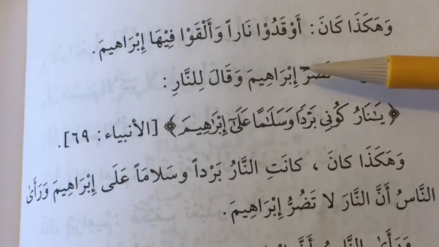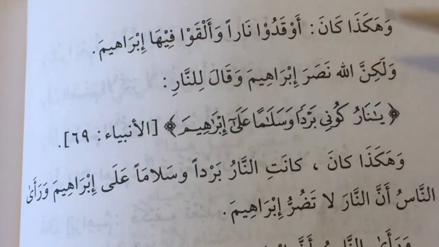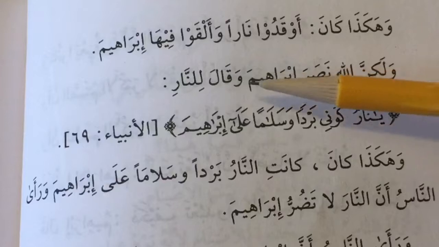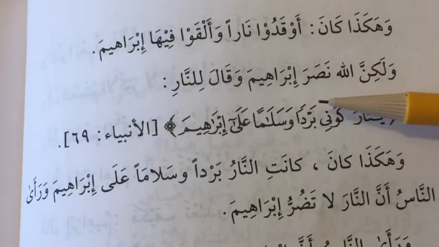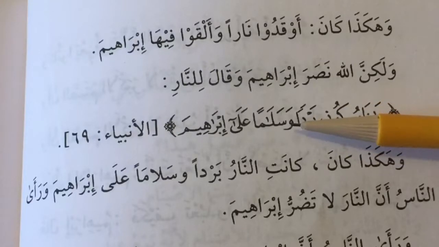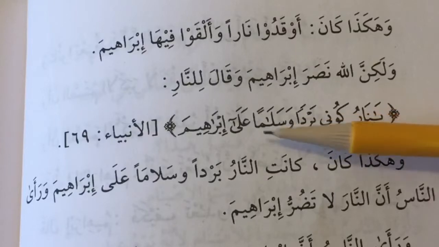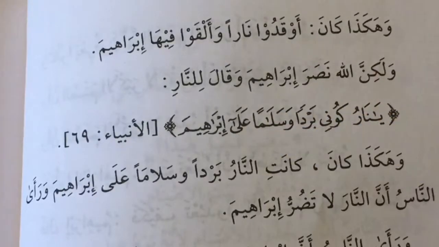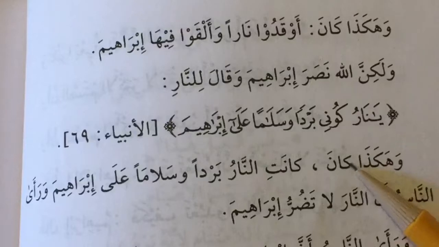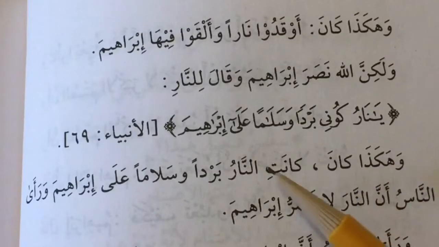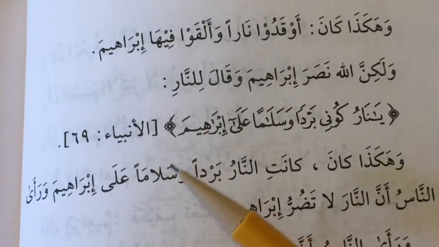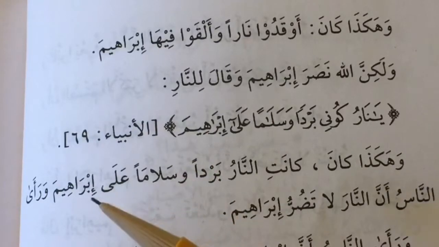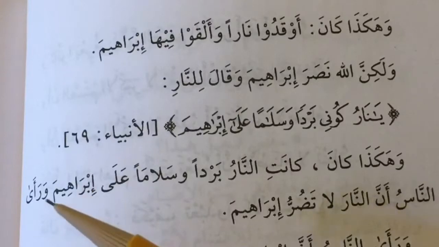وَلَكِنَّ اللَّهَ نَصَرَ إِبْرَاهِيمَ وَقَالَ لِلنَّارِ. But Allah helped Ibrahim and said to the fire, يَا نَارُ كُونِي. O fire, be bardan, coolness, وَسَلَامًا, and peace, عَلَى إِبْرَاهِيم, on Ibrahim. وَهَكَذَا كَانَ. And like that it was. كَانَتِ النَّارُ, the fire was, bardan, coolness, وَسَلَامًا, peace, عَلَى, upon Ibrahim.